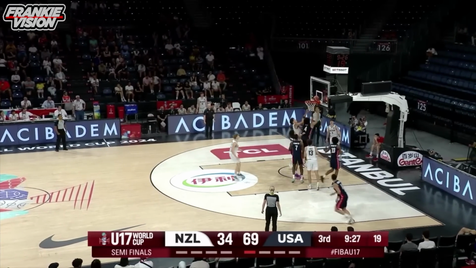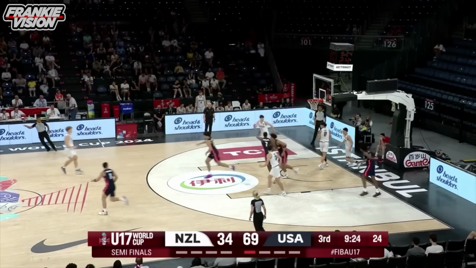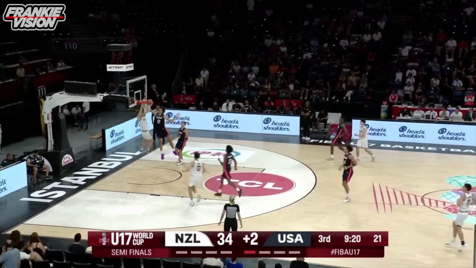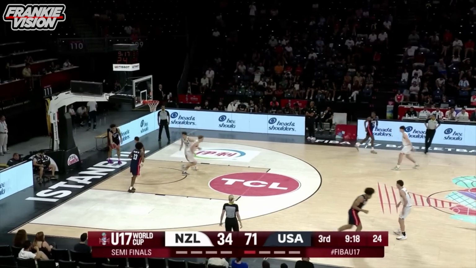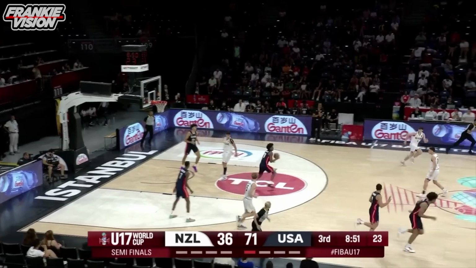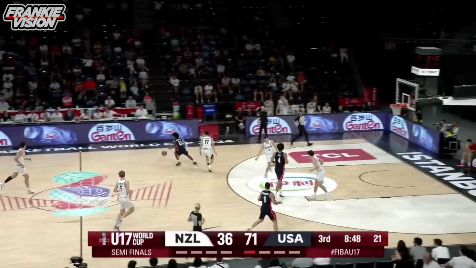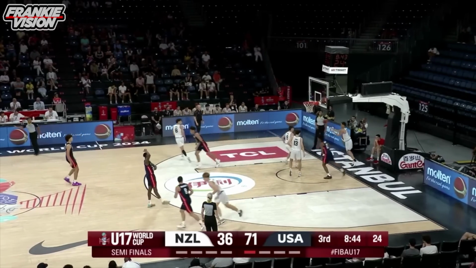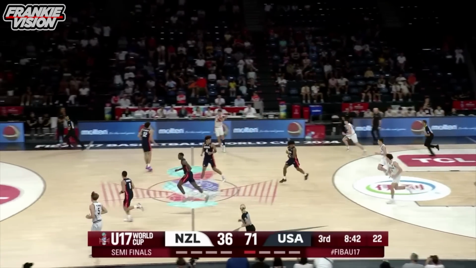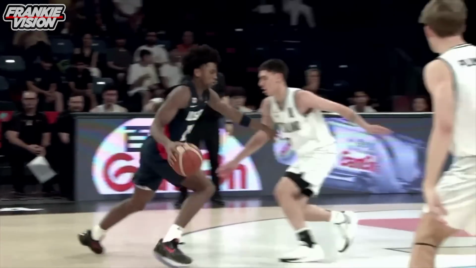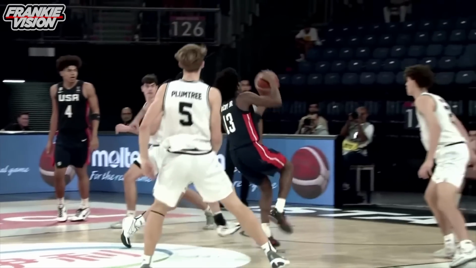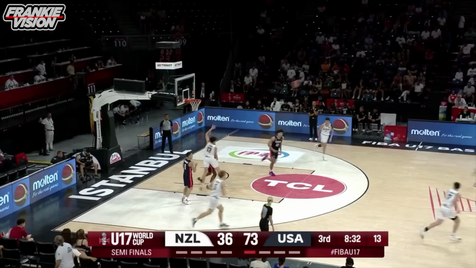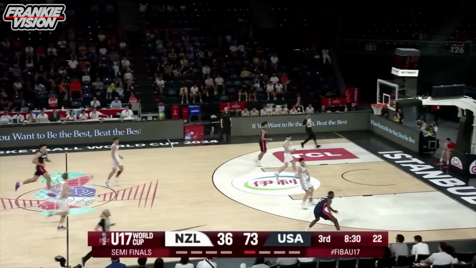USA pushing the pace. Pete takes it in around the rim and it drops in. There's a flush. New Zealand cannot hit the bottom of the basket from beyond the arc. McCoy into the lane! Hello! Brandon McCoy! Look at this jam. 16 points for Brandon McCoy.